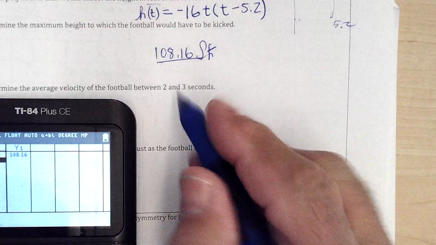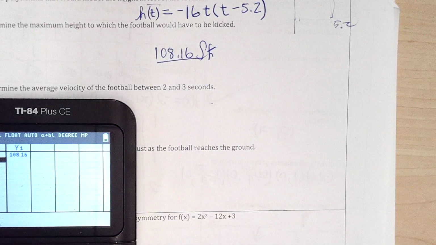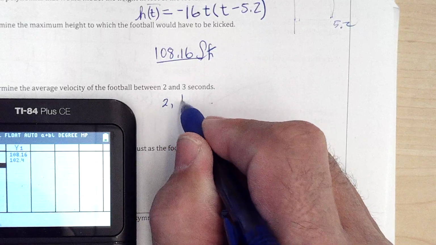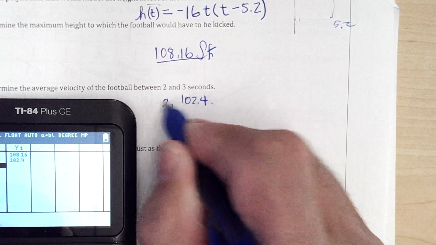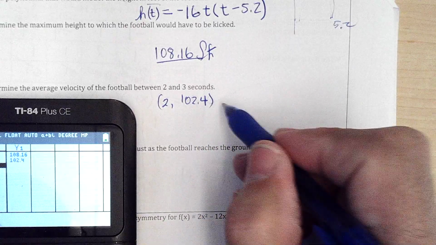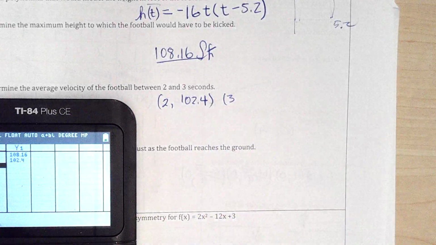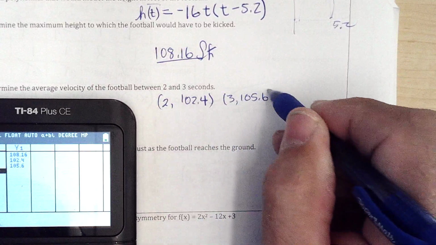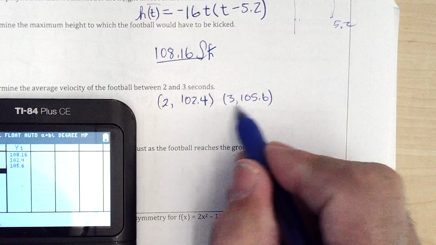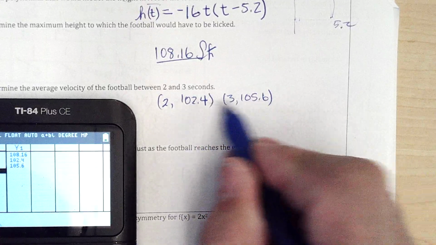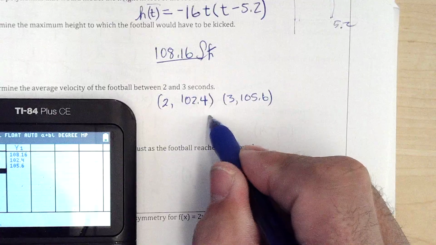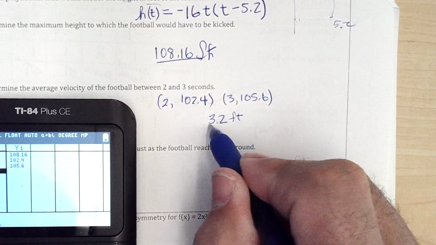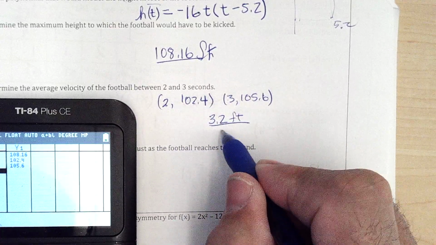And then I need to know at 2 seconds and 3 seconds. So I'm going to put in 2. So at 2 seconds, it's at 102.4 feet high. And at 3 seconds, it's at 105.6. So it's going up. So 105.6 minus 102.4 is 3.2 feet. It went up in 2 to 3, which is 1 second.